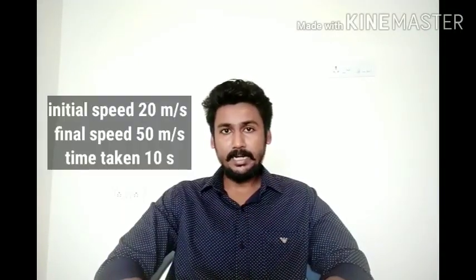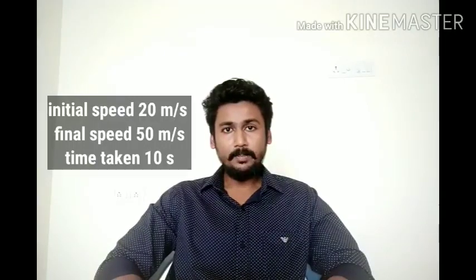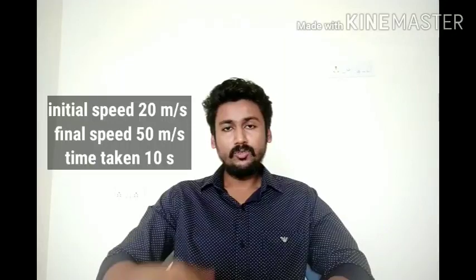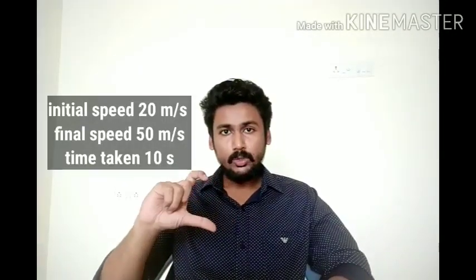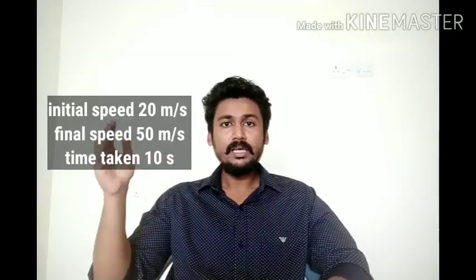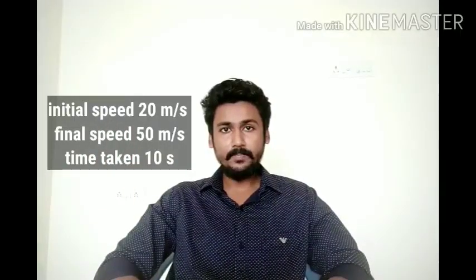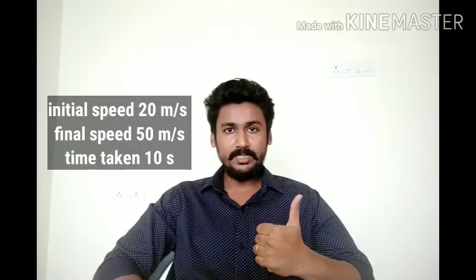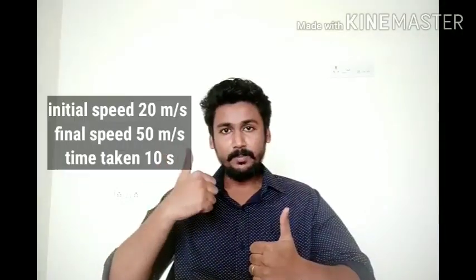Now what is the meaning of all these things? Imagine a car is moving. Initially the car is moving at a speed of, let us say, 20 meter per second. After some time the driver decides to increase the speed. From 20 meter per second, slowly the speed increases and it becomes 50 meter per second.